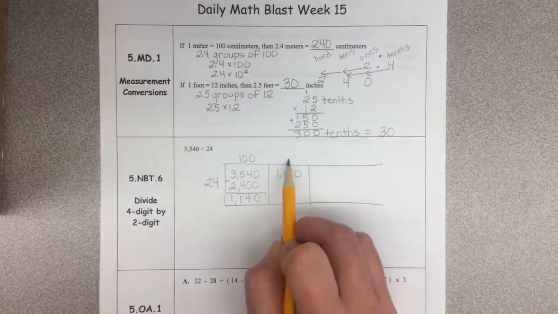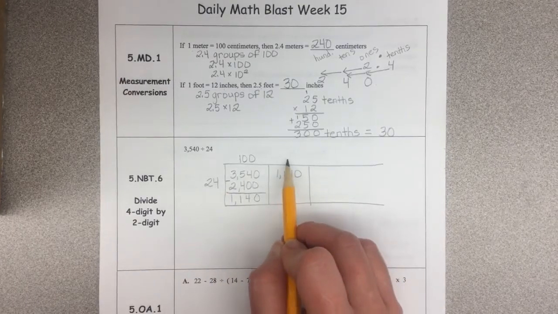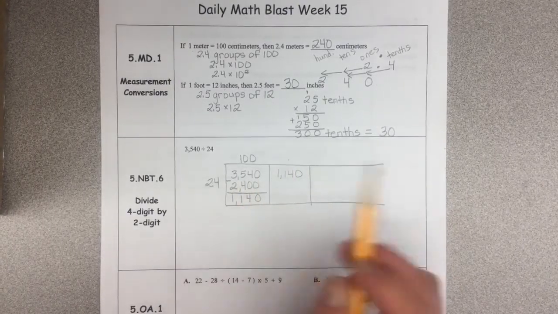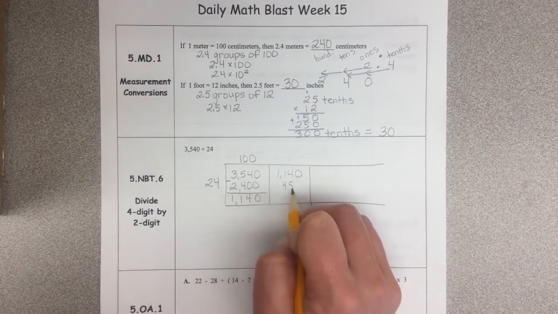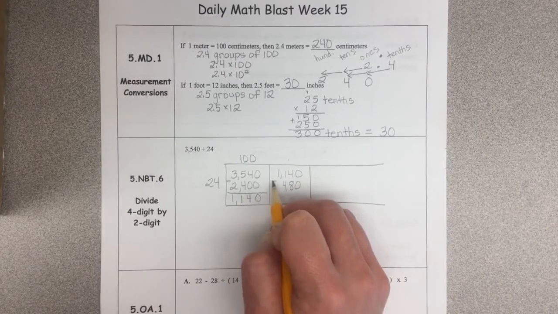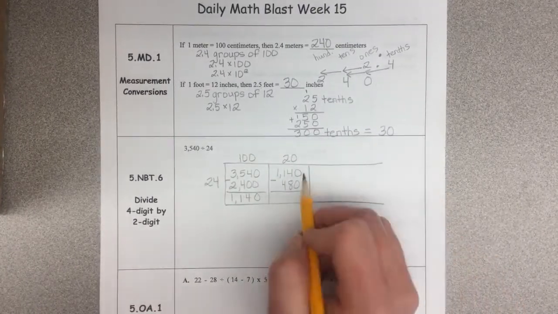Now I know 10 groups of 24 is 240. So 20 groups should be double that, 480. 20 groups of 24 is 480. I'm going to subtract that and see how much I have left.